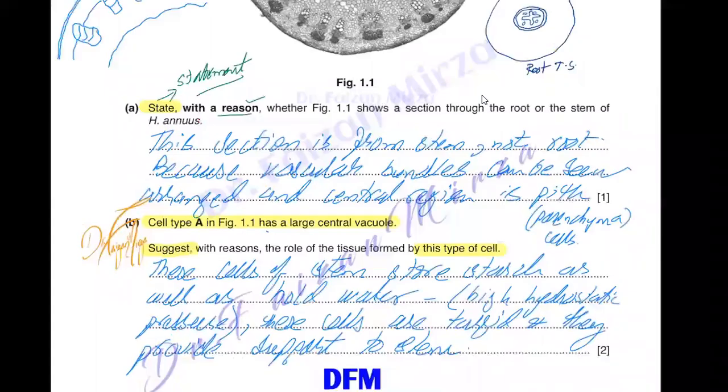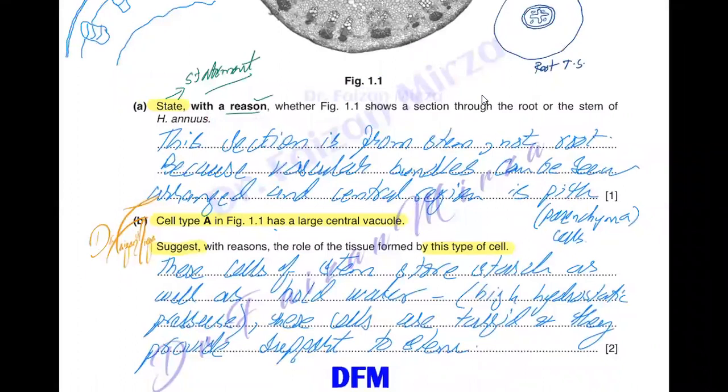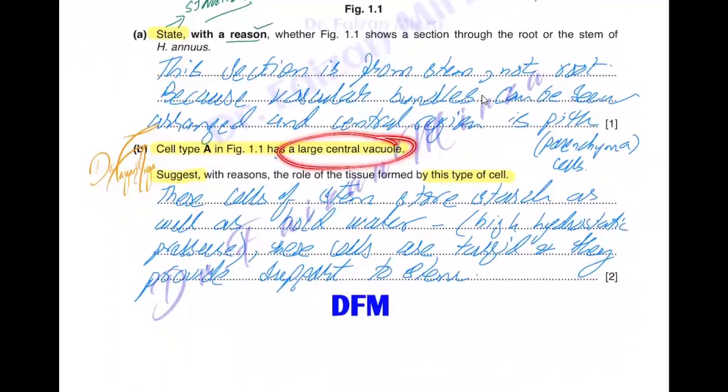So just recalling that, the reason why it's a section of a stem rather than a root is that the vascular bundles can be seen arranged around the periphery, and the central region is the pith having parenchyma cells. Cell type A has a large central vacuole. We need to recall what a vacuole can do. So you have to state the role of this tissue formed by this type of cell, relating the tissue with the type of cell. Only then will you get the mark here. So these cells in the stem will store starch, because you need to recall what a vacuole can do. It can store starch, it can hold water, and it will have a hydrostatic pressure.